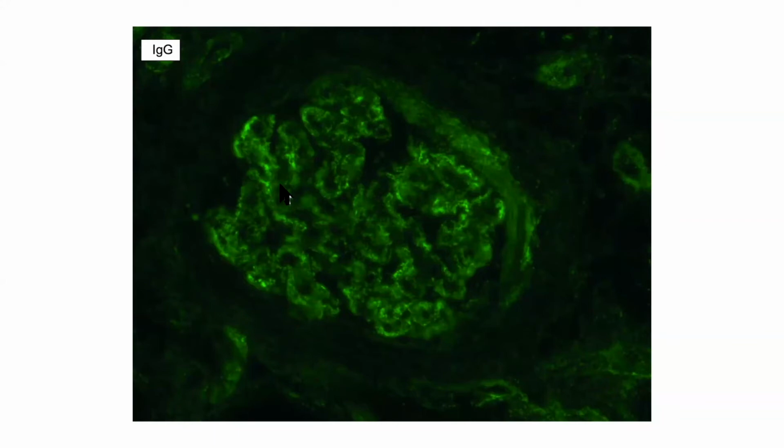subendothelial are going to be wire loops. We would have seen those on the H&E as massive thickening of the capillary wall. These are granular deposits, corresponding with subepithelial, corresponding with the spikes and holes we saw on the silver stain. So this is membranous lupus.